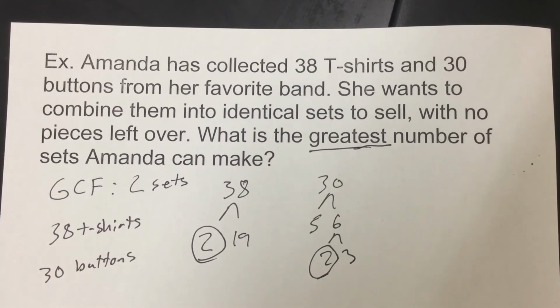So this isn't that we need to have an equal amount of t-shirts and an equal amount of buttons in each group. It's individually. So this group is going to have a set of t-shirts. This group will have a set of t-shirts. That first group will have a set of buttons. The second group will have a set of buttons. It's just as we break them up, each thing, so there'll be an even amount of t-shirts in each set, an even amount of buttons in each set. So that's where we get there.